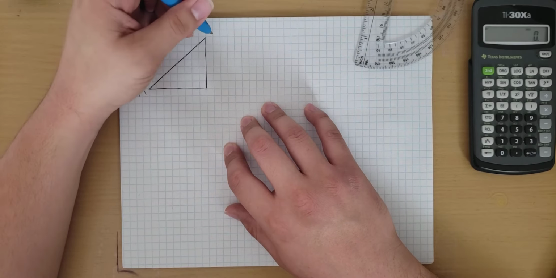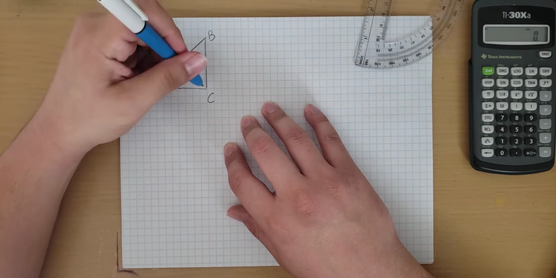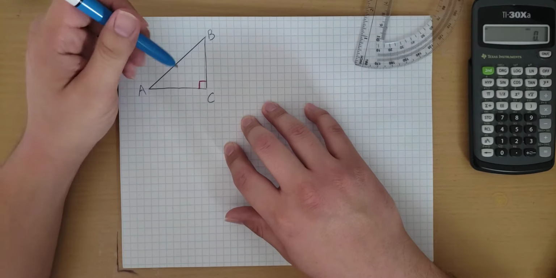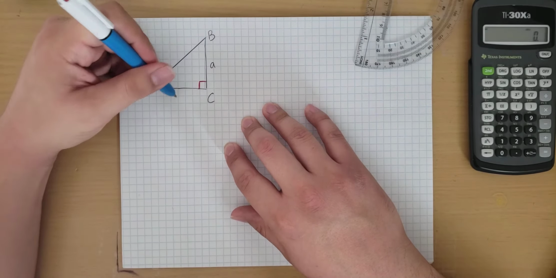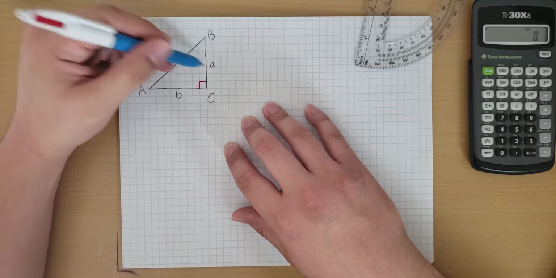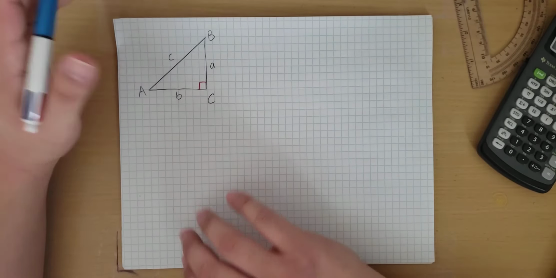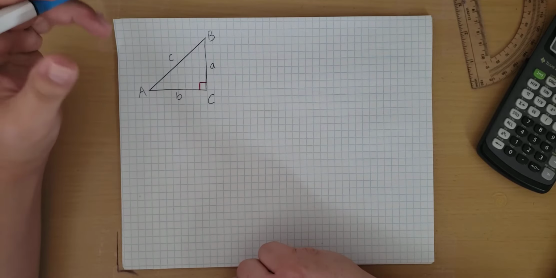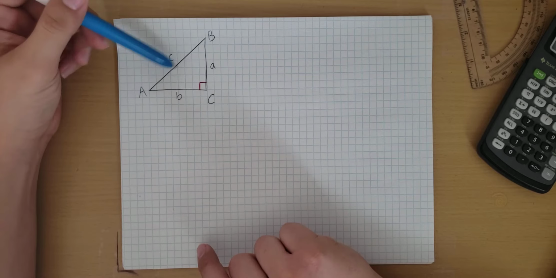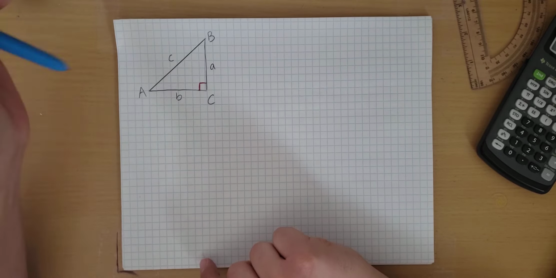A, B, C. Not for the right angle though. Lowercase a, b, and c, although really these aren't going to play much of a role here. Not too much anyway. Alright, so we're going to use the complementary relationship of angles A and B to solve some algebraic expressions.